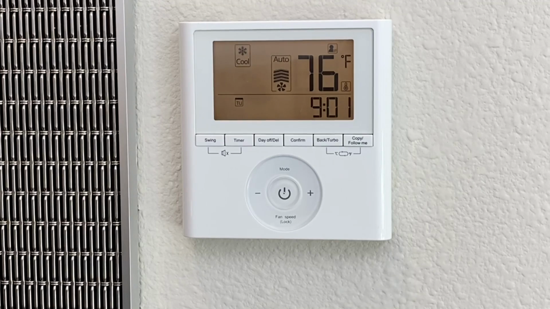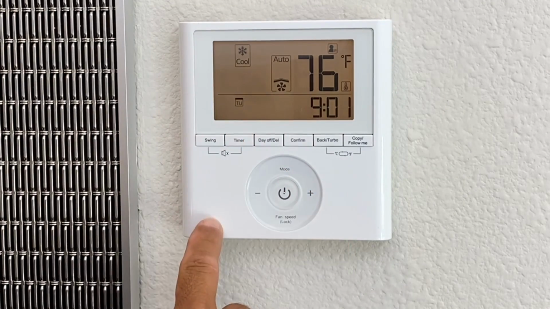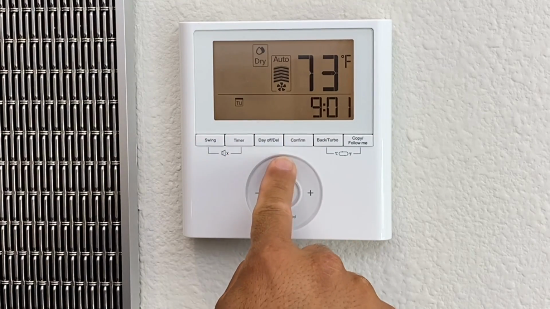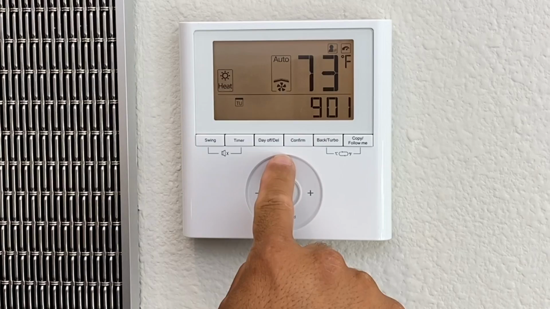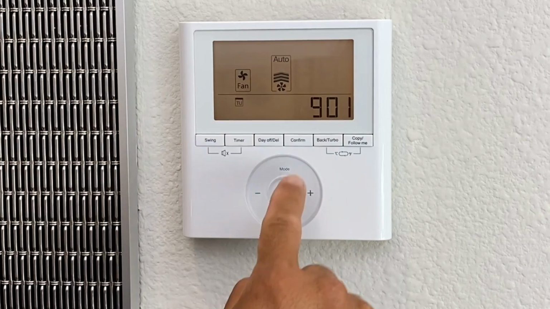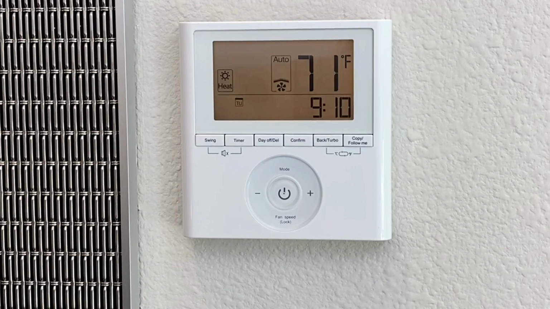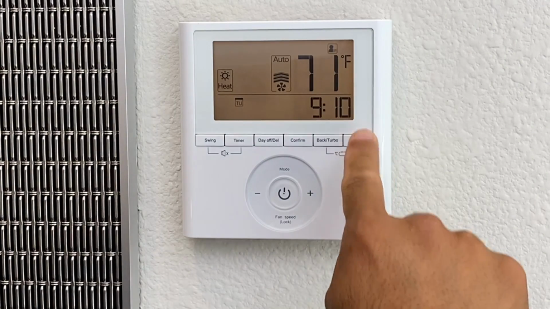This thermostat has 5 modes for the system. The first one is cooling, dry, heat, fan, and auto. To use your follow me, simply press follow me button.